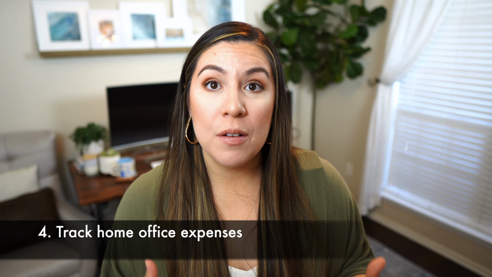Tip number four, if you work out of a home office or out of a place designated in your home, make sure that you keep track of all of that information. If you're going to elect the regular method and you're going to use a percentage of use of your electric bill, your water bill, make sure you document all of that information. I have a resource available for you. If you have questions on home office, check out this video.